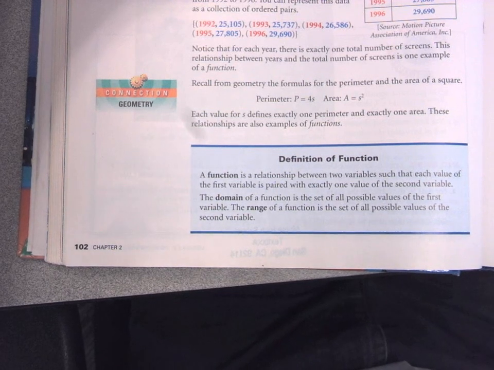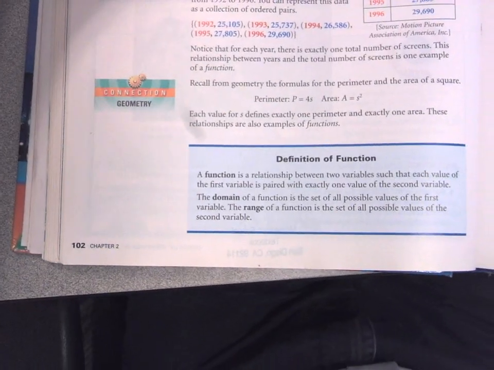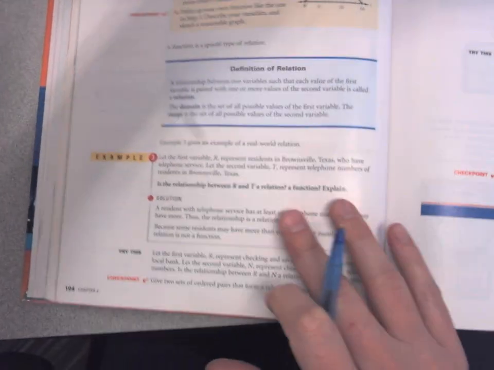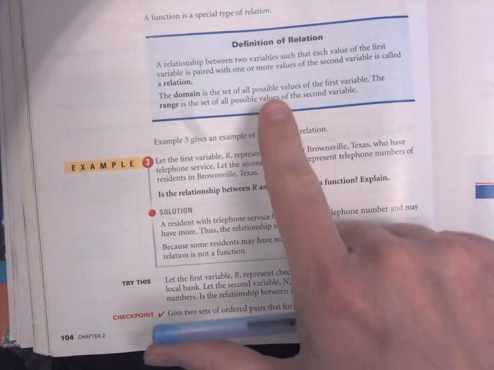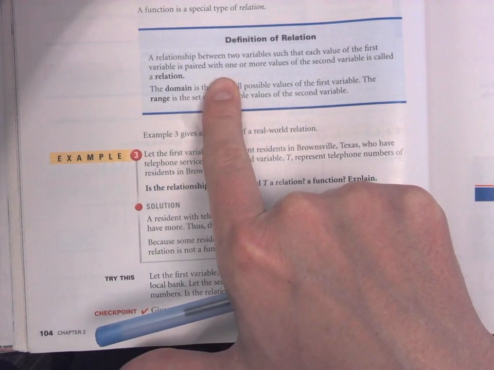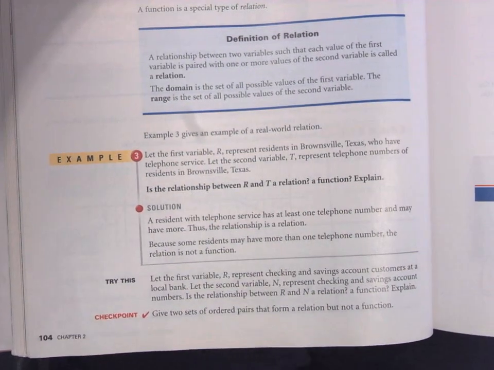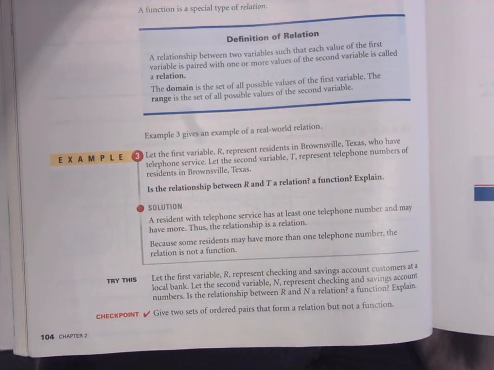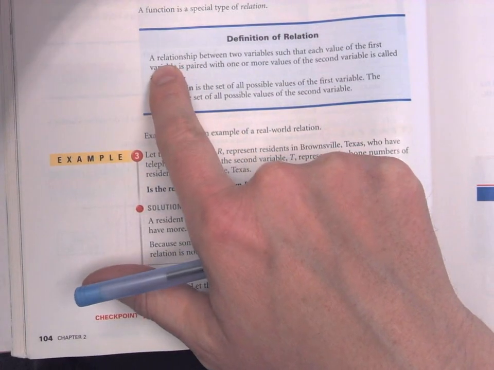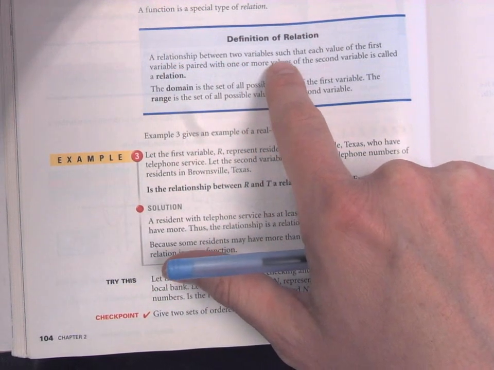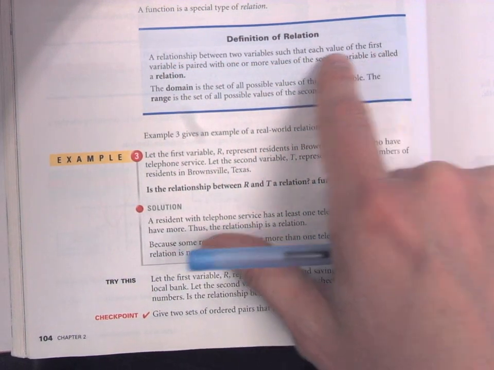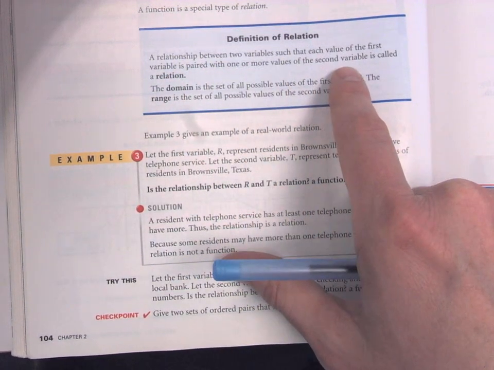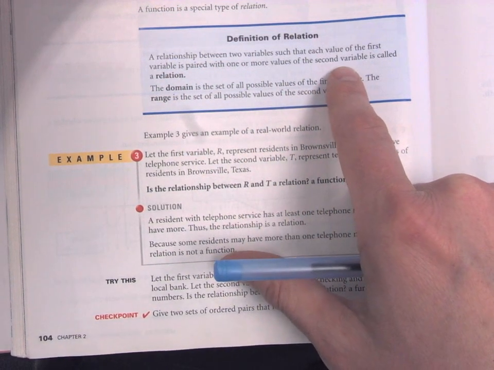Okay, what I wanted to point out to you is that there's this definition of function right here, and then on a page later, there's a definition of a relation. And the definitions look almost exactly the same. So I want to point out to you how they're different so that you can understand what that looks like. This one says a relationship between two variables such that each value of the first variable or input is paired with one or more values of the second variable or output variable.